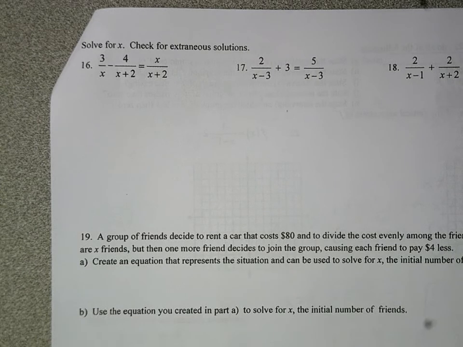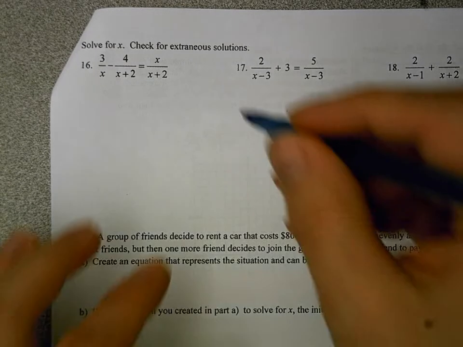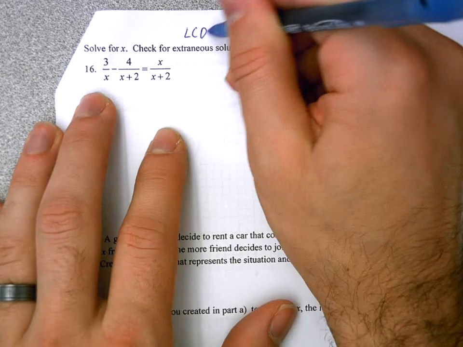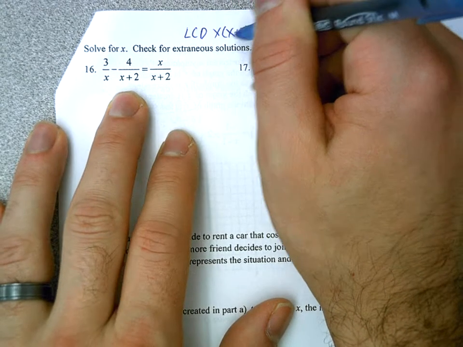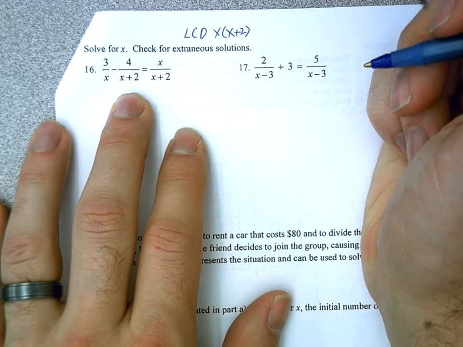For 16, if you have multiple fractions and an equation, we can do that fraction busting, getting rid of the denominators by multiplying by the least common denominator, which in this case, the least common denominator would be x times x plus 2, right? I need an x plus 2, even though it's shared between those two. I need an x from this one.